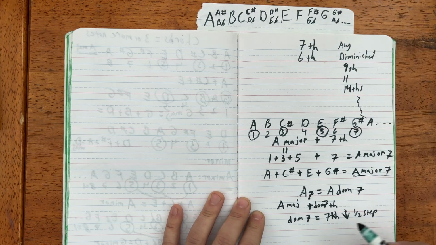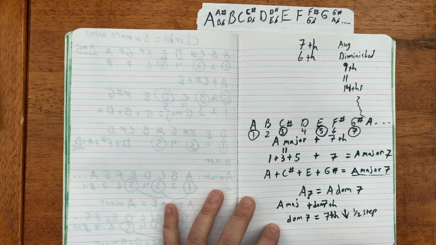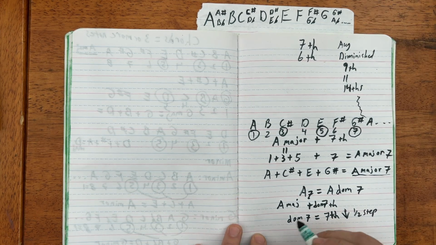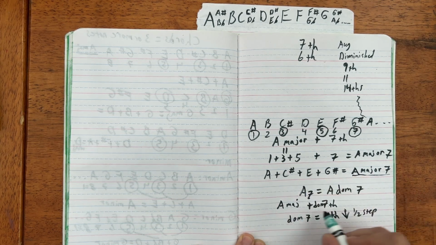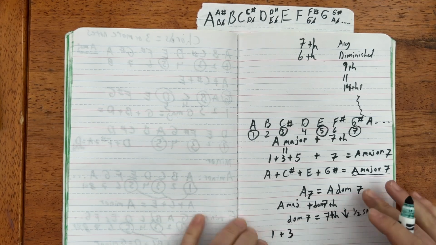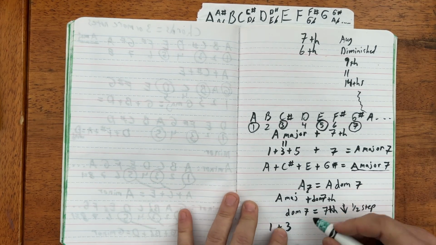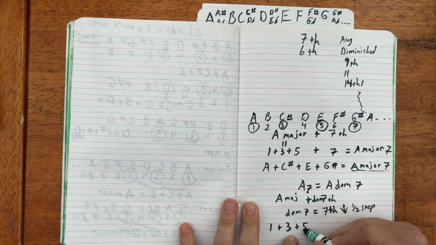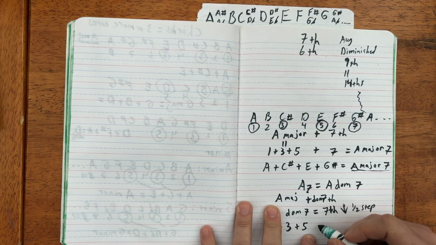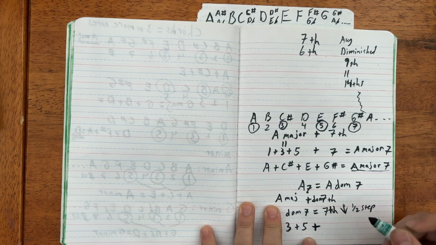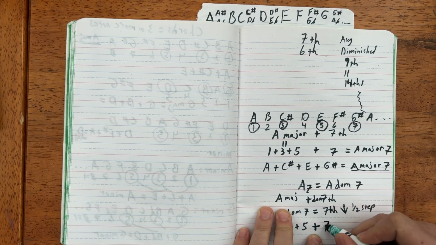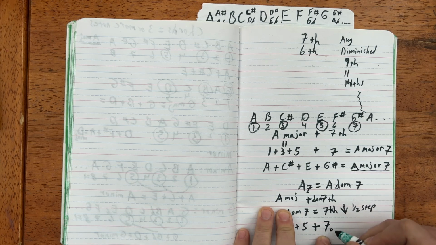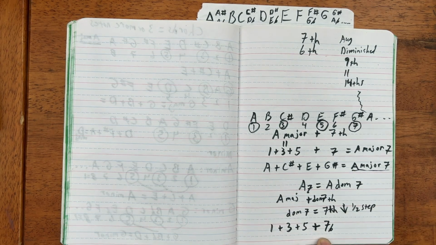And so a dominant 7, if you wanted to write that out, it would be the A major, so 1 plus 3 plus 5 plus the 7 that's flattened.